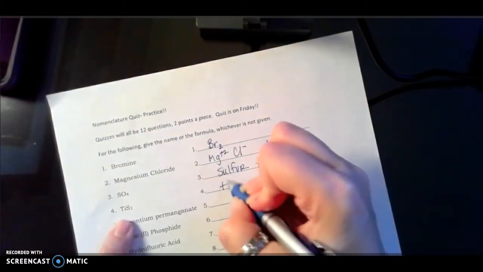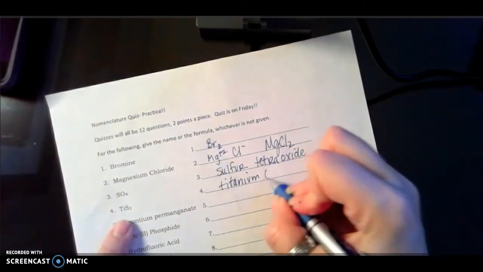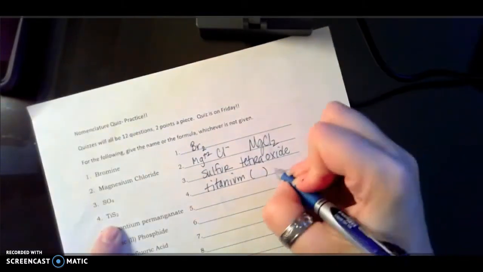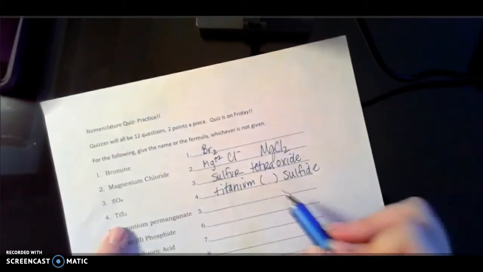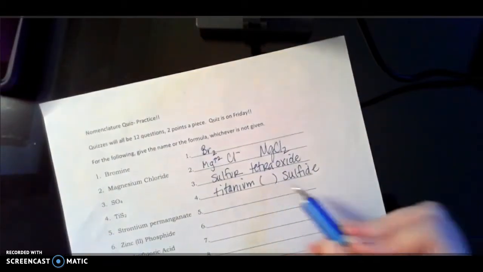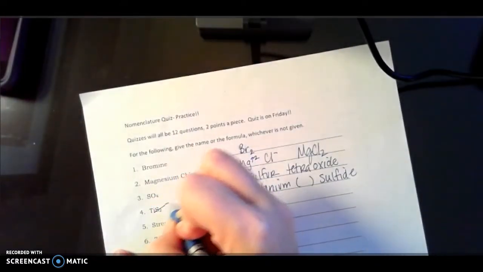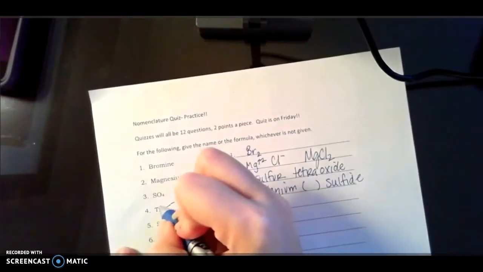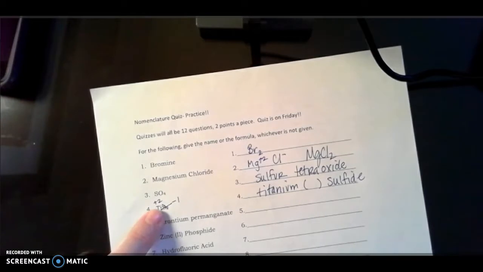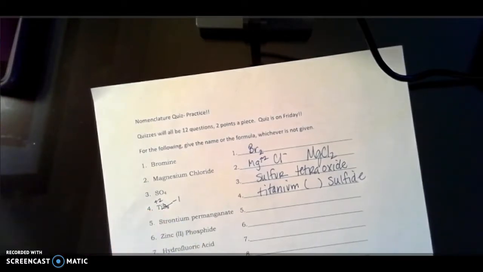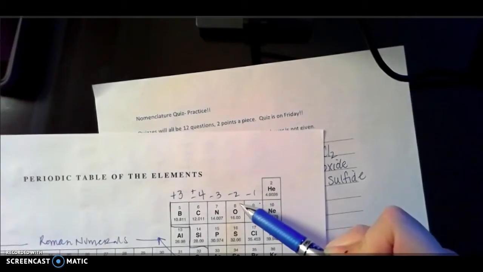TiS2. Ti is titanium. Titanium is a transition metal, so it's going to get Roman numerals. Sulfur changes to sulfide. So then we need to figure out my charge. So we said we can try to reverse swap and drop, where we're going to bring this 1, it's a ghost right now, over here to be -1. The 2 we're going to bring over there to be +2. We're going to have to check the charge of sulfur on our periodic table though. Sulfur actually has a -2 charge, not -1.